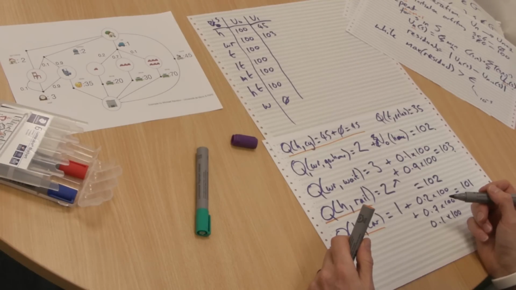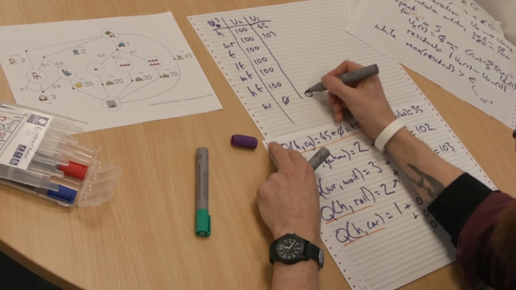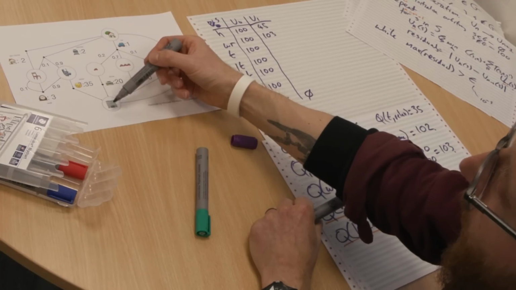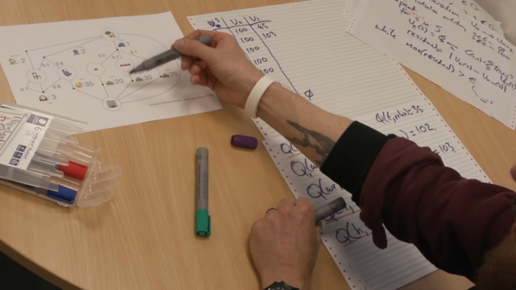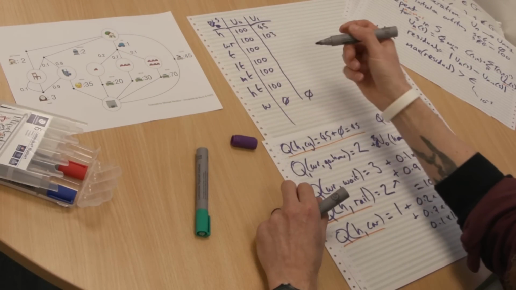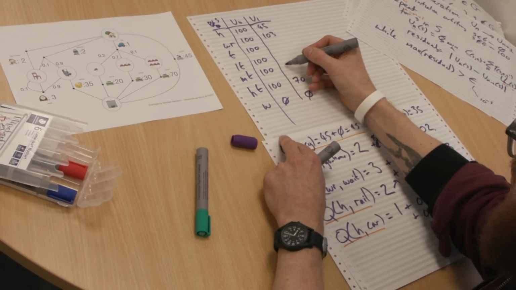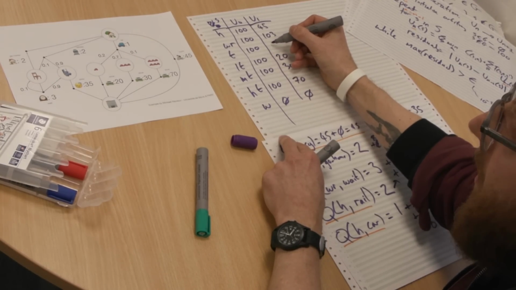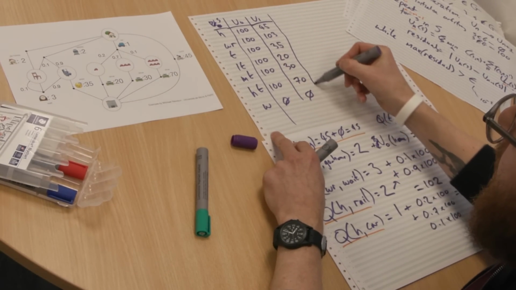The rest we can fill in more or less directly from what we know from the model. The goal is always 0. And for all of these other ones where there's just one deterministic action, with no distribution over the outcomes, it's just the immediate cost. So it's going to be 70, 30, 20, and 35. That's one iteration of value iteration.